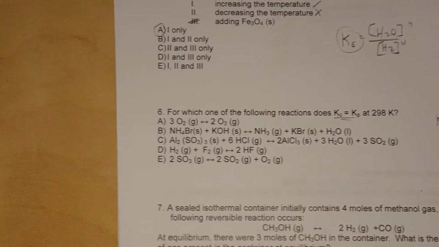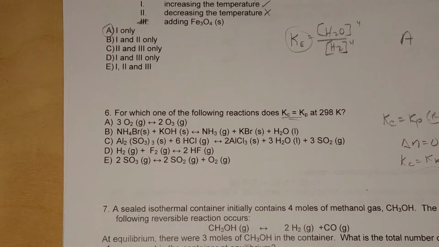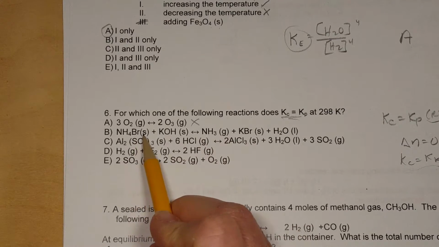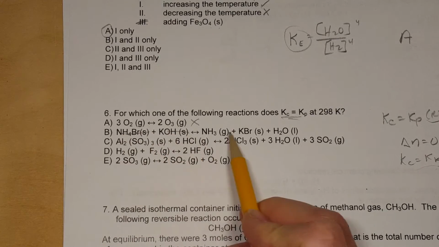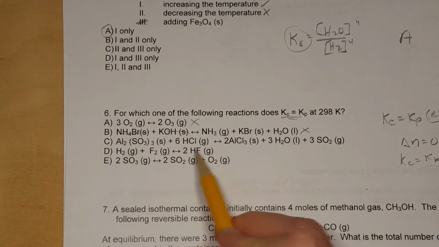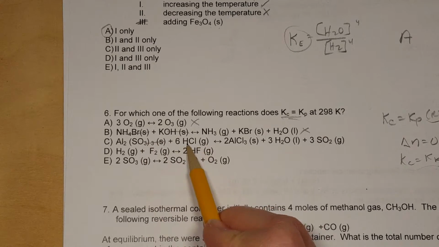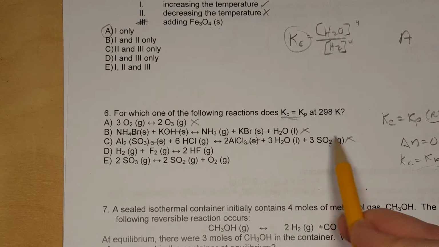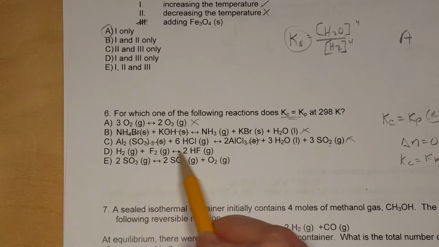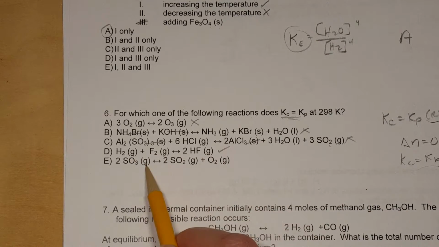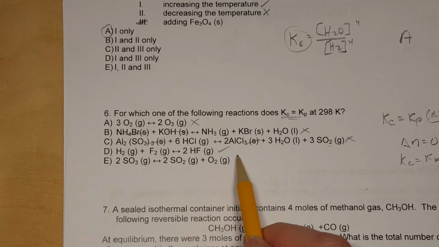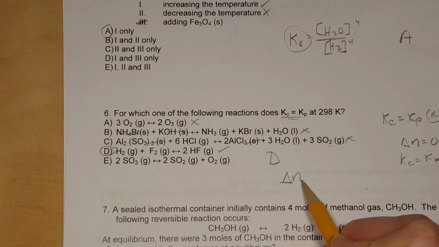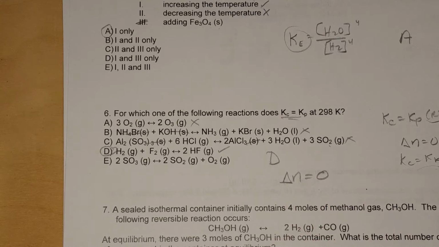So we're going to look at these reactions. 3 moles on this side, 2 moles on that side, it's not that one. Solid doesn't matter, solid doesn't matter, gas, not that one. Solid doesn't matter, 6 moles of gas, 3 moles of gas, no. 2 moles of gas, 2 moles of gas, 2 moles of gas, 3 moles of gas. So this one has to be D. For D, the change in the number of moles of gas is 0.